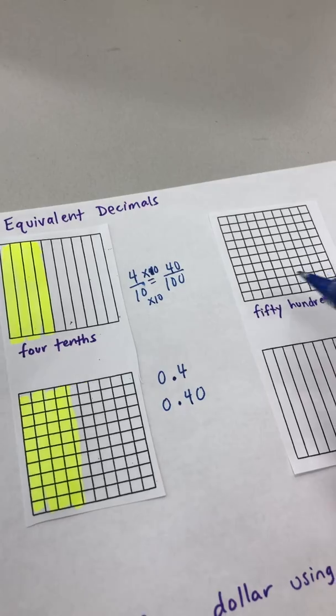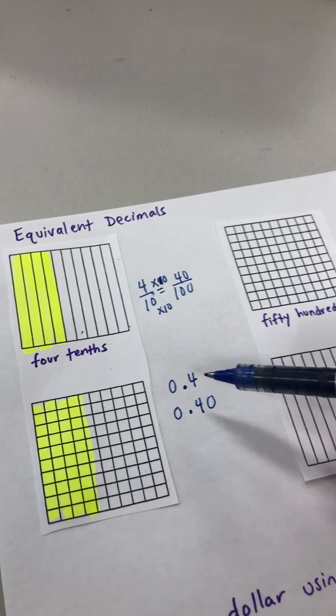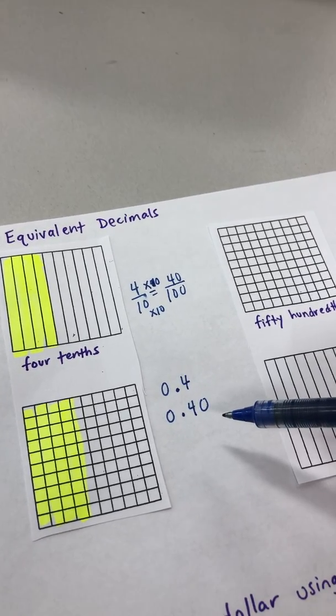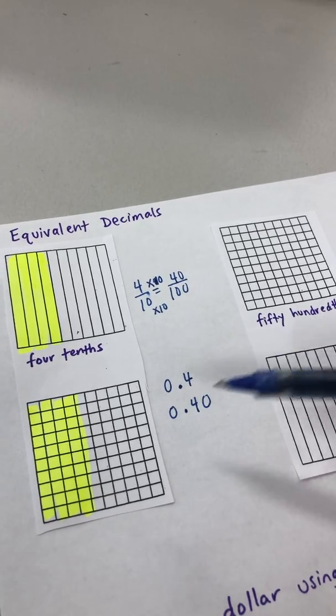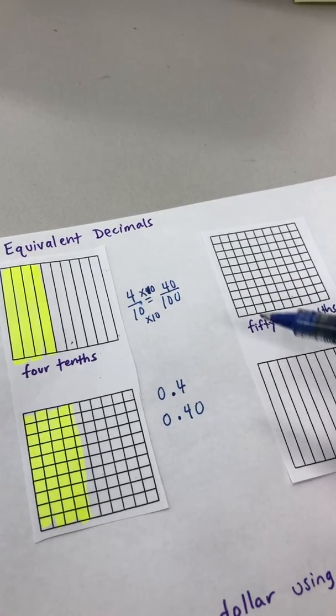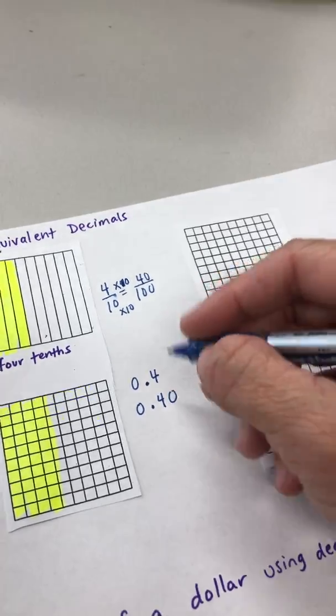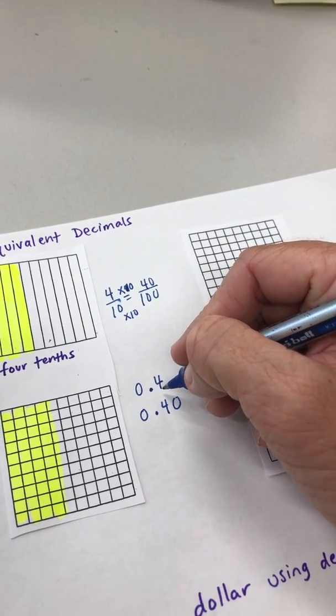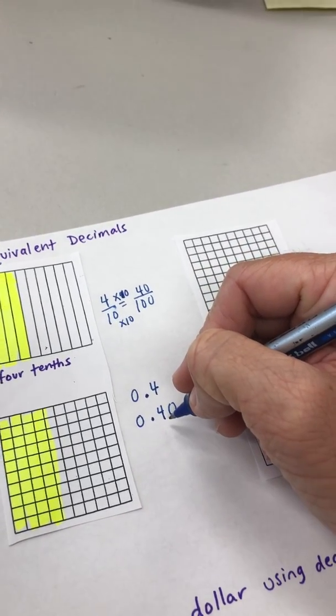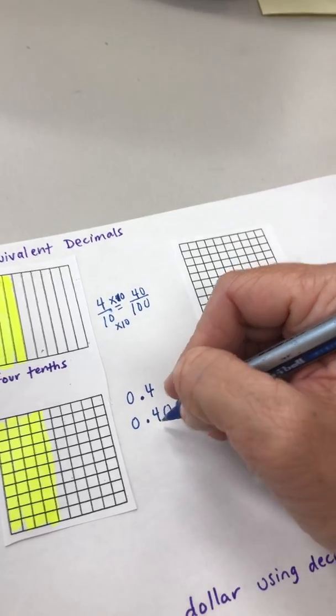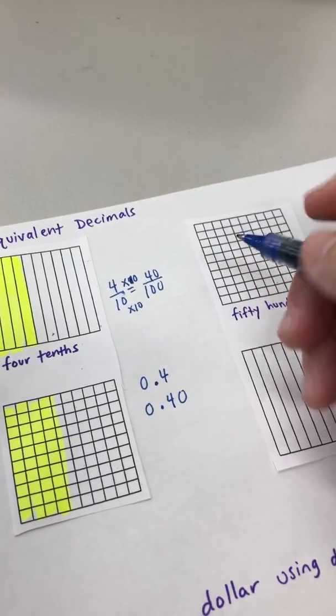Now this is sometimes hard for kids to understand because they don't think that 4 should be equal to 40, okay? In terms of the math they've always done, 4 has never been equal to 40, and 4 is not equal to 40, but this is a denominator. This 4 doesn't mean 4, it means 4/10. And this 4 means 40 hundredths, 40 little tiny hundredths.